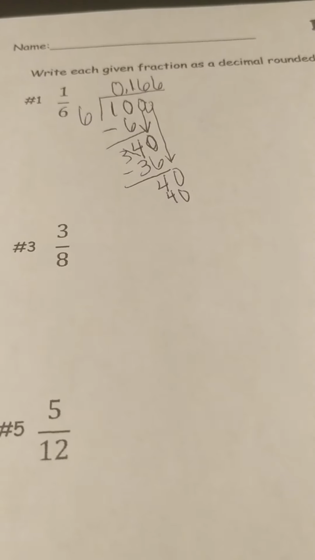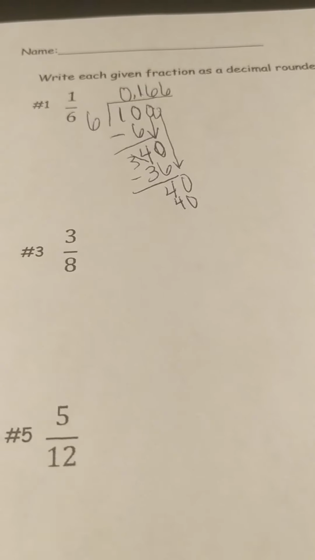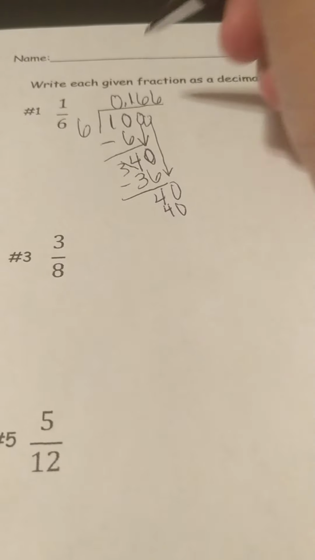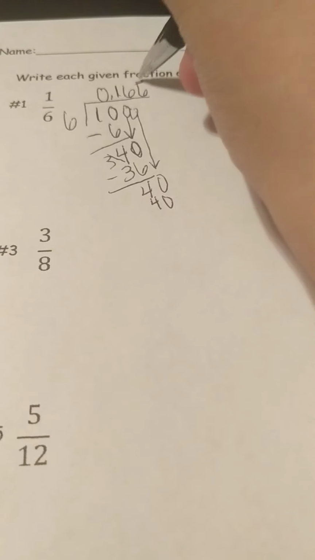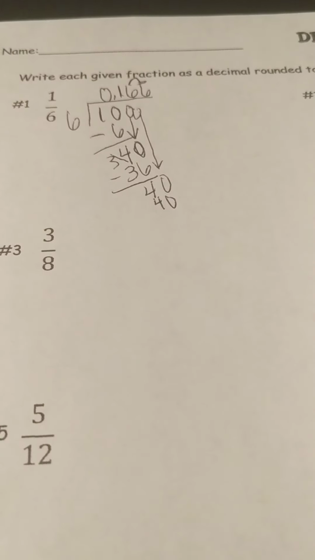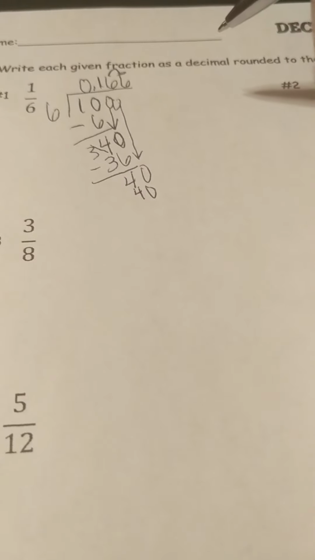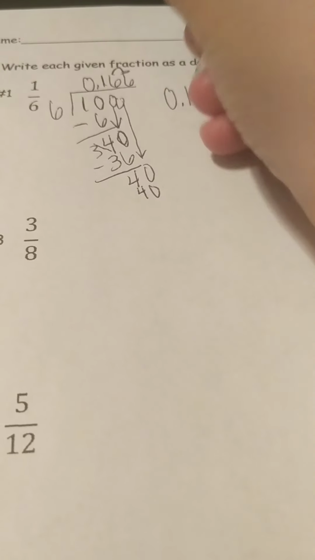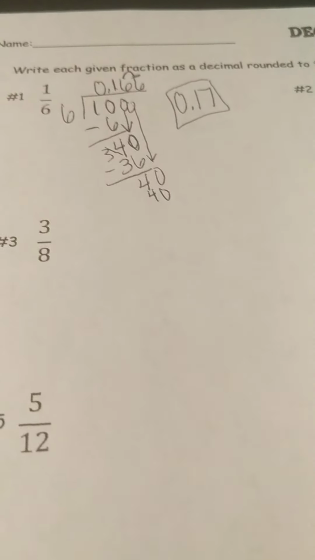Okay, so again, we're rounding, so hundredths is 2 places. We have 3 places. So again, this back 6 is going to tell the number in front what to do. So it is going to go up because it's 5 or more. We'll raise a score, so it's going to go up 1 until we get 0.17.